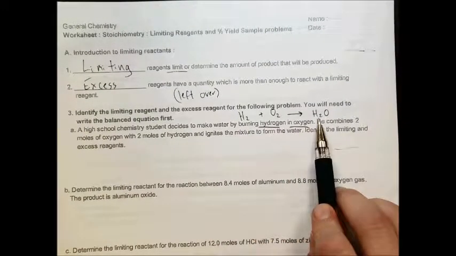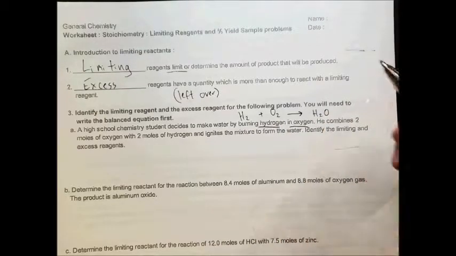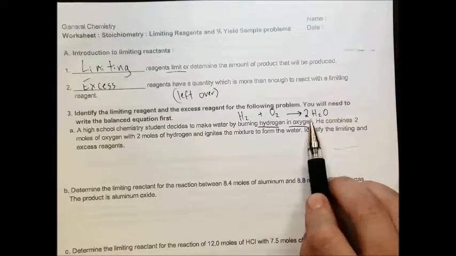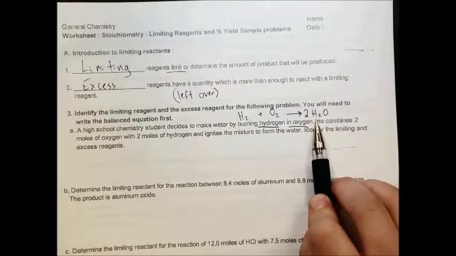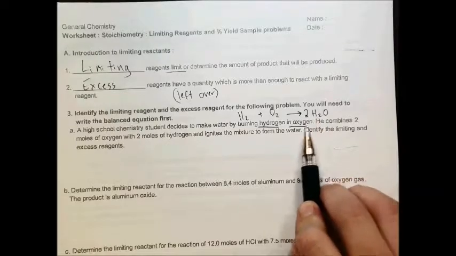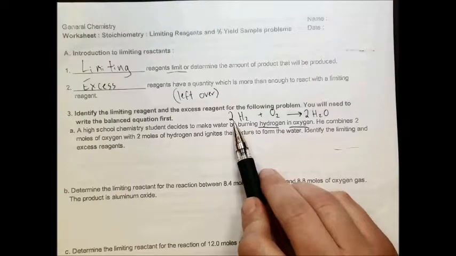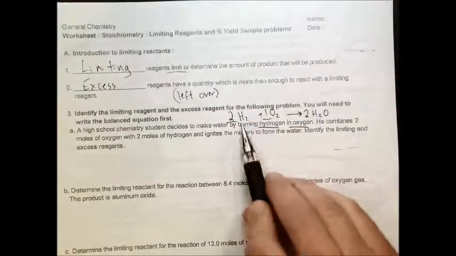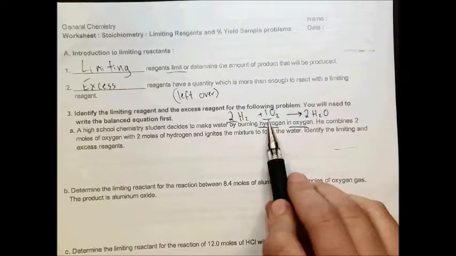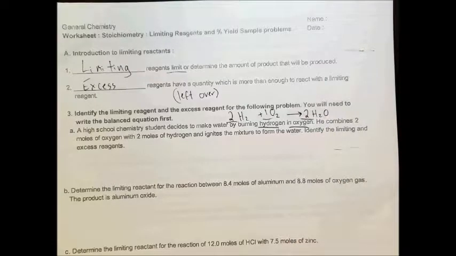I need to balance this equation though because it's not balanced. I'm seeing two hydrogens, two oxygens, but only one oxygen on my product side, which means I would need to put a 2 out front to make me have 2 oxygens on my product side. But in doing that, it also makes me have 4 hydrogens. So going back over here, I would need to multiply my H2 by 2, making me have 4 hydrogens. Now I have 4 hydrogens on both sides, and 2 oxygens on both sides as well. So there's our balanced equation.